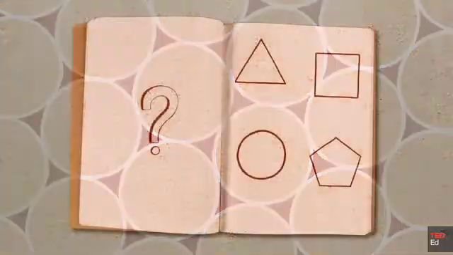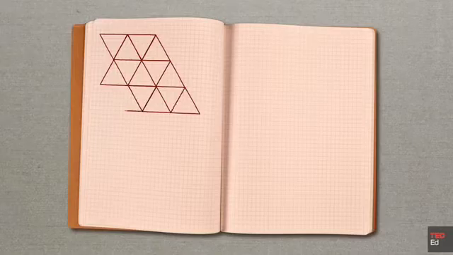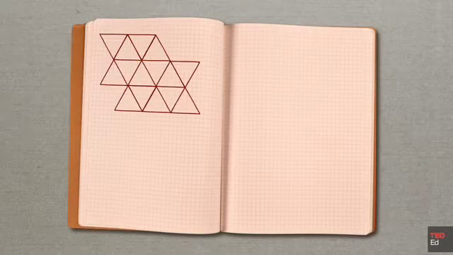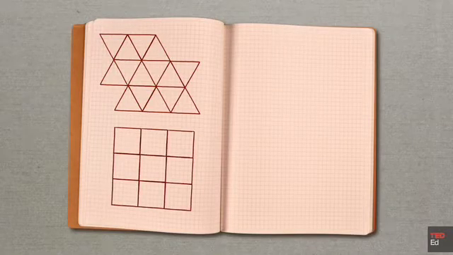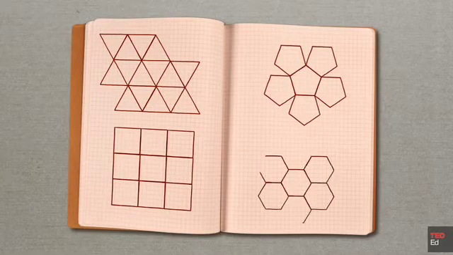So, ignoring the geometry lesson and taking matters into their own hands, the bees went back to the drawing board to rethink their beehive design. One suggested triangles. We can use triangles, look, they fit together perfectly. Another bee suggested squares. Finally, a third bee piped up and said, pentagons don't seem to work, but hexagons do.